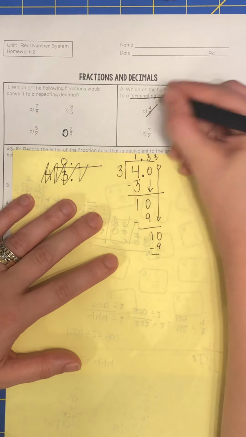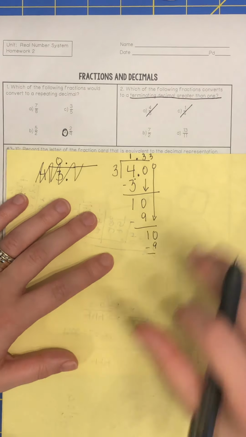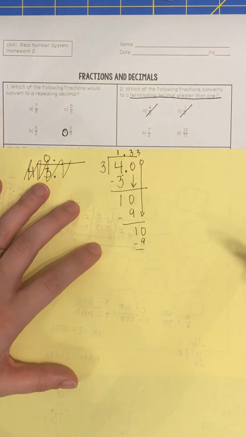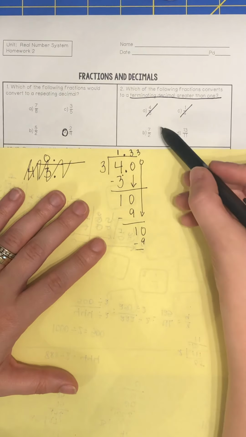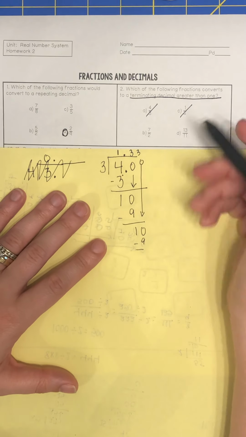So it's not answer choice A, because that's a repeating decimal, and the qualifier for us is that it's a terminating decimal. So now I'm going to move on to answer choice B.